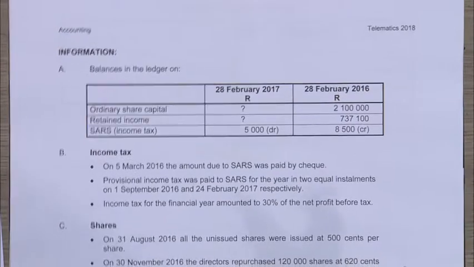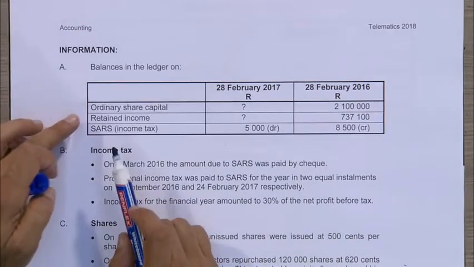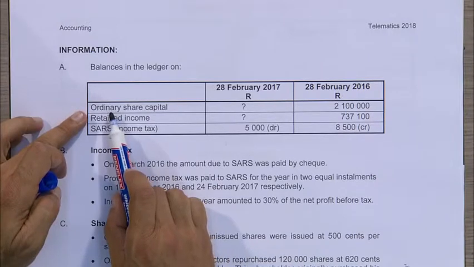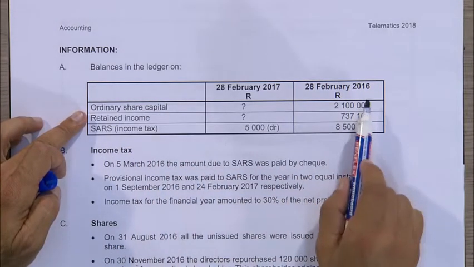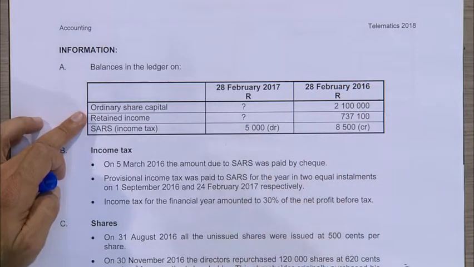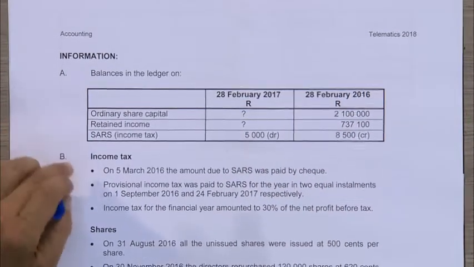Okay, so here we have the information. By information A, they're giving me the opening balance for ordinary share capital. They've got the 2016 column and they have the 2017 column. Okay. Now, whenever we're doing a ledger, grade 12s, we cannot start the opening balance of a ledger on the 28th of February.